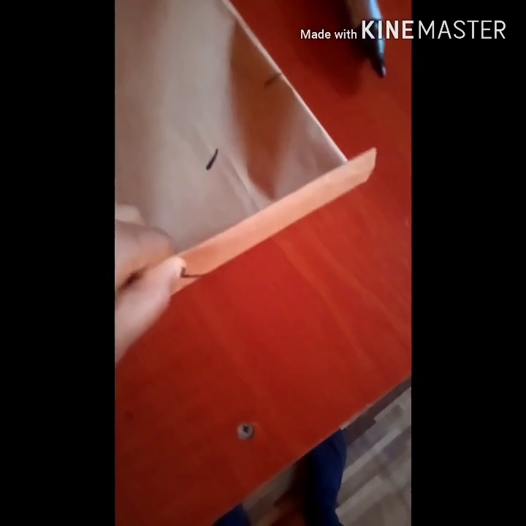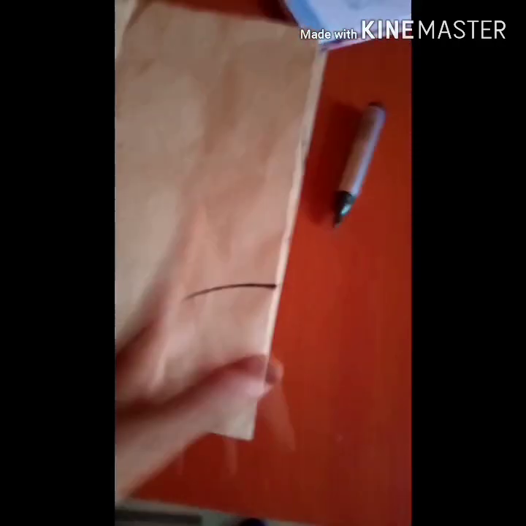But then be careful when you're marking. You have to mark on the closed side. You see that this side doesn't have any opening. That is where you have to mark from. So this is the open side, this is the closed side. You have to mark from the closed side. So now let me join it and show you, then we'll take the measurements. Okay, so you can see I've joined it. Let me now measure it so you can know the value.